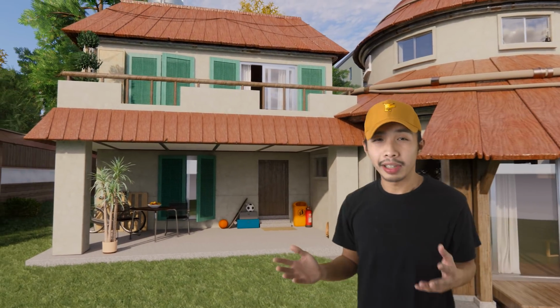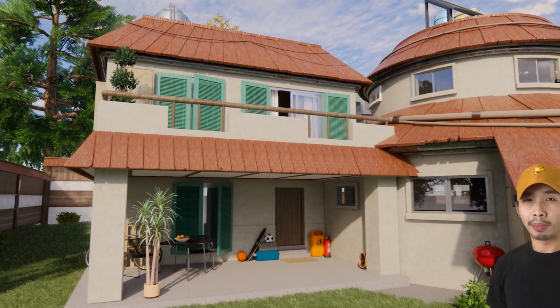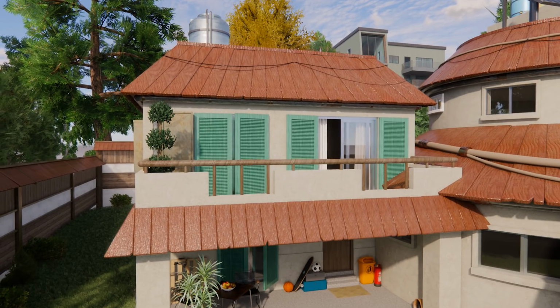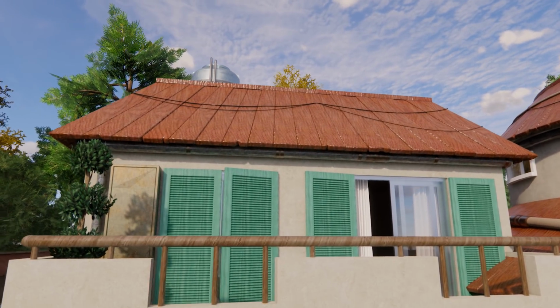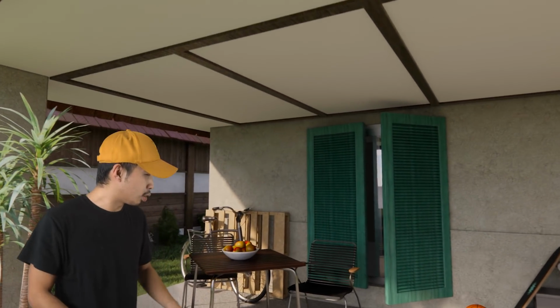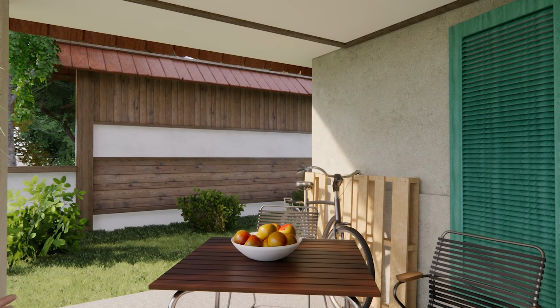Alright, we are on to the annex part now. This annex is pretty simple. It is just a normal two-story structure with a patio and balcony. I took some liberties as to what items I put in the patio right here, just to make it look like it has been lived in.